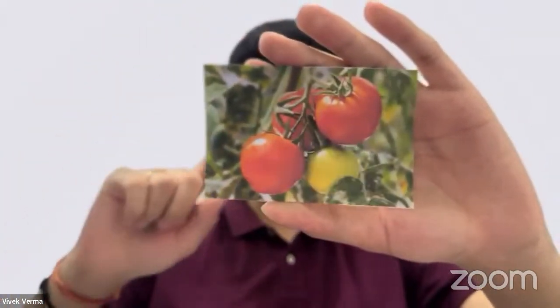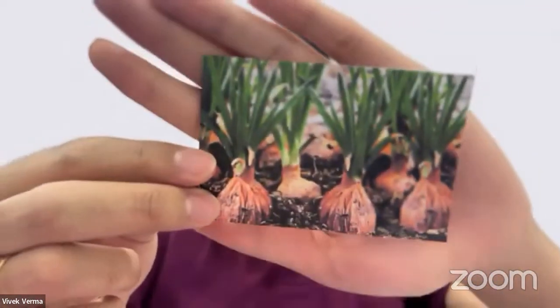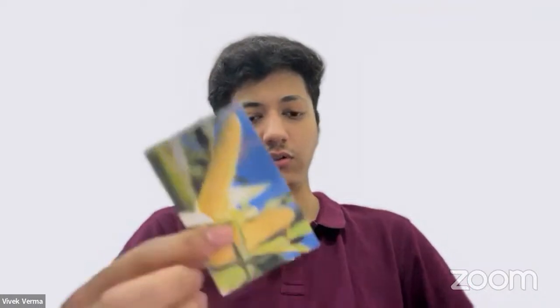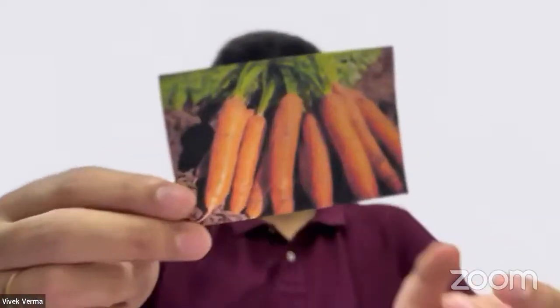I have one for tomato. I have one for onions, then one for wheat. Then I have one for corn, then potatoes and carrot. So these are the pictures that I have with me. Using these pictures, I will be training my model.